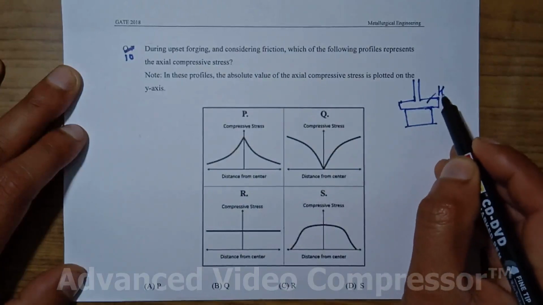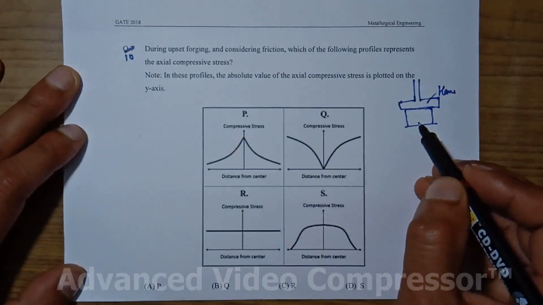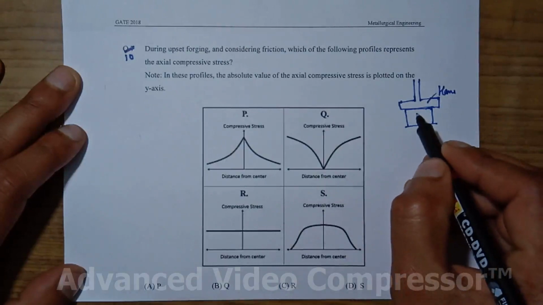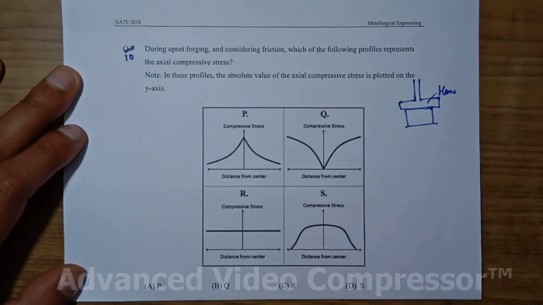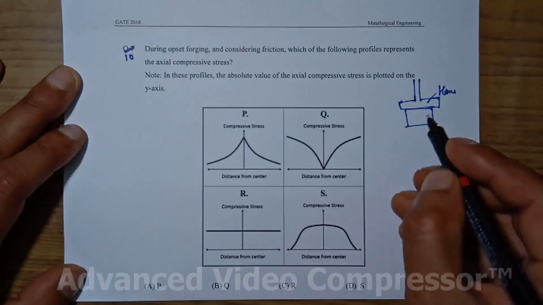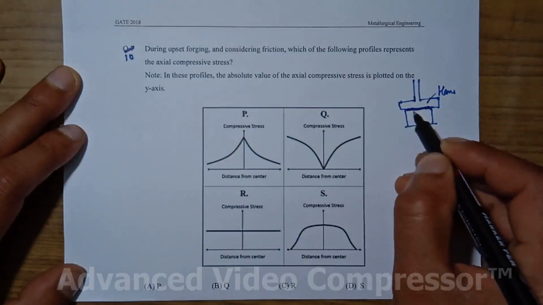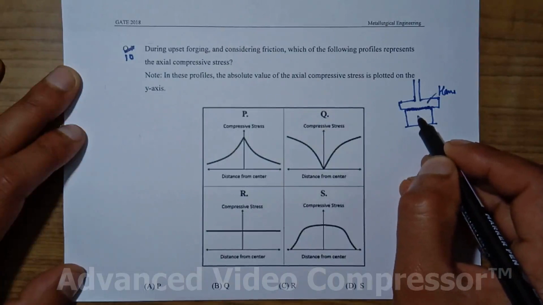Suppose this is your hammer, and we have to assume that there is friction. So whenever there will be friction, there will be more friction at this junction as compared to near the edge.